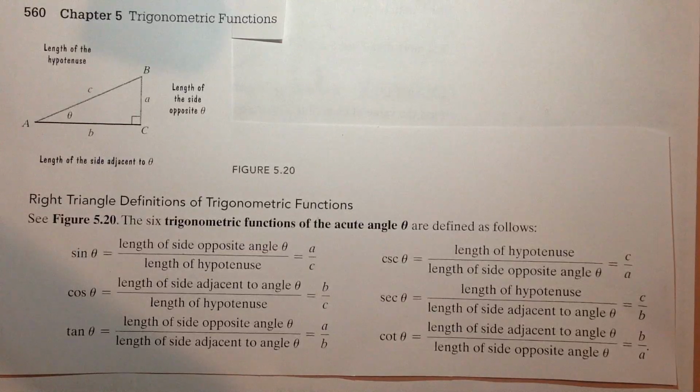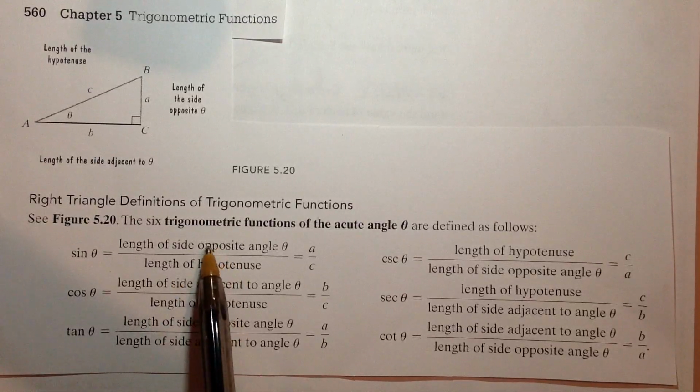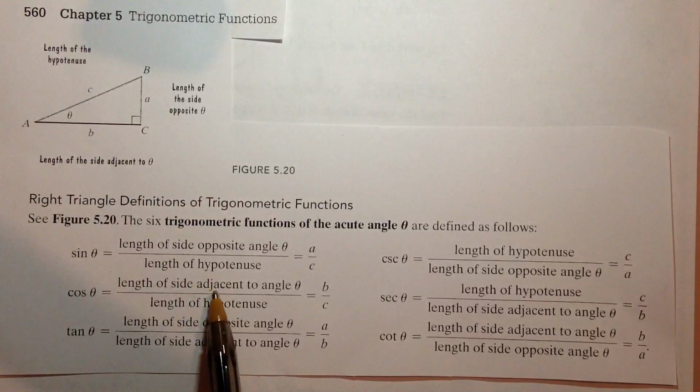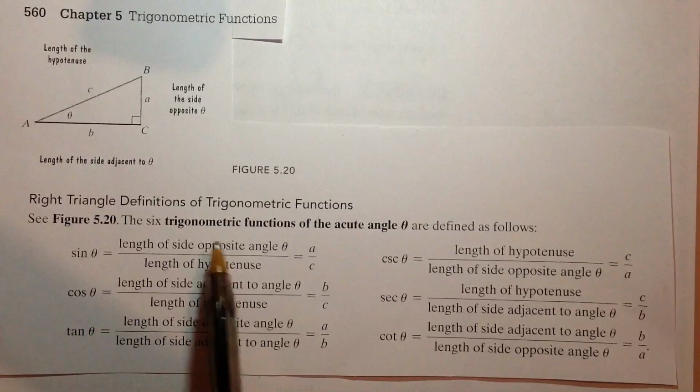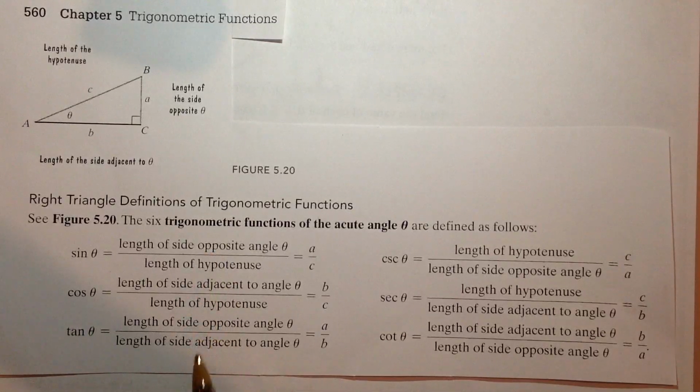You may have heard the old saying, Oscar had a heap of apples. O for opposite, H for hypotenuse, A for adjacent, H for hypotenuse, O for opposite, and A for adjacent. Oscar had a heap of apples. That's the order that sine, cosine, and tangent come in.